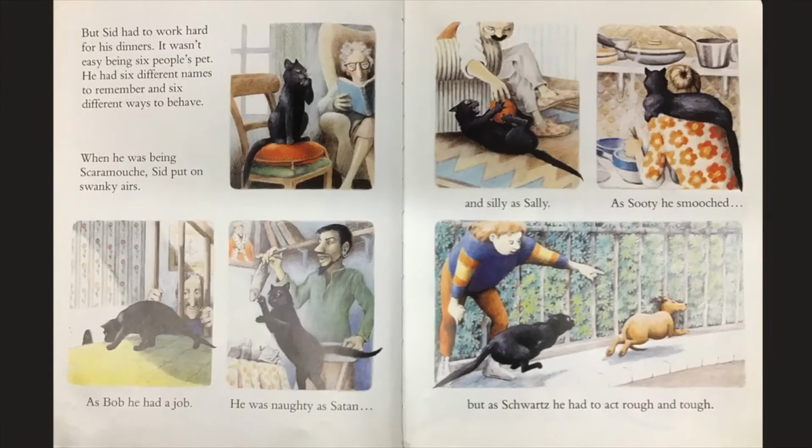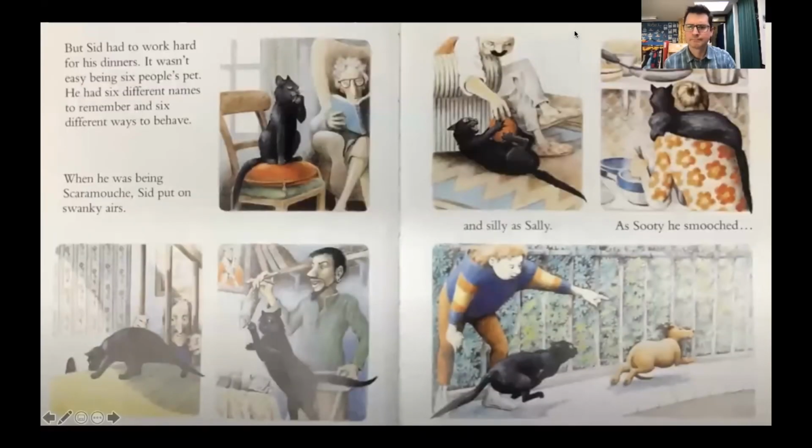But Sid had to work hard for his dinners. It wasn't easy being 6 people's pet. Look here. Can you see our 6 pictures? You can? Brilliant. Now, it's very interesting how Inga Moore, the author, has organized it. Can you see on one page we have 3 pictures, and on the other page we have 3 more.